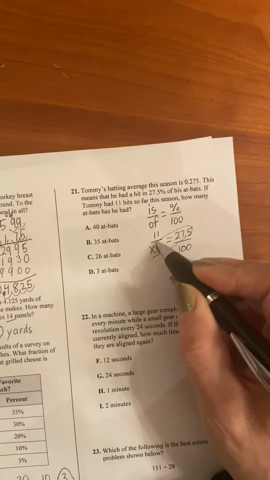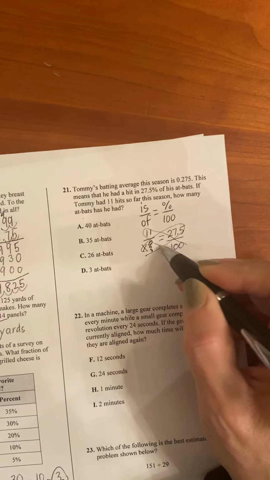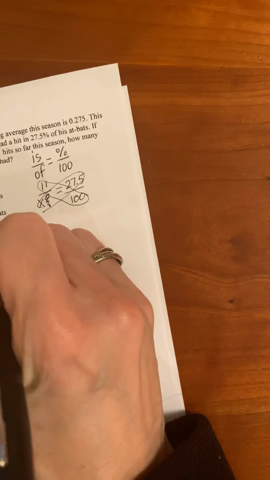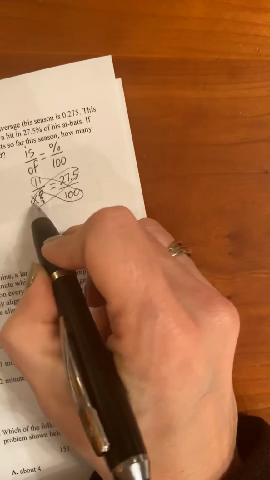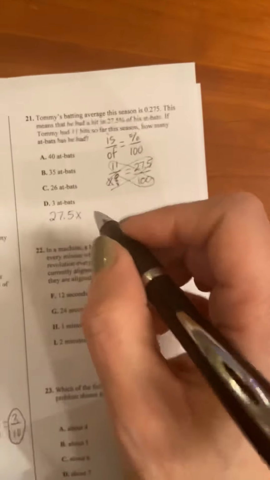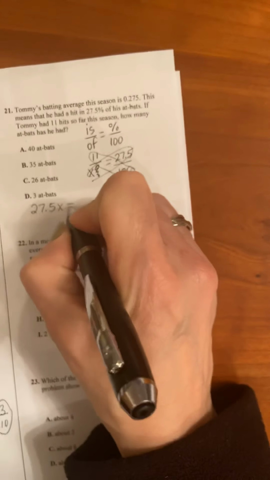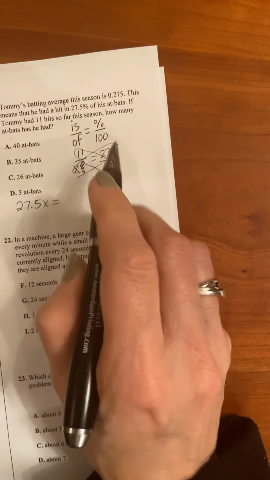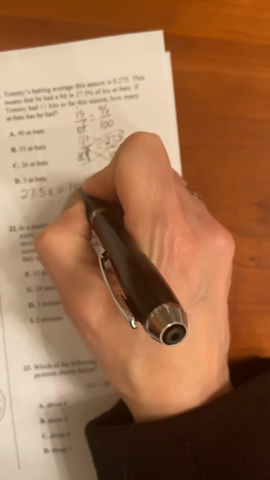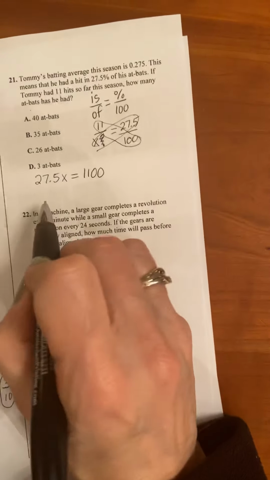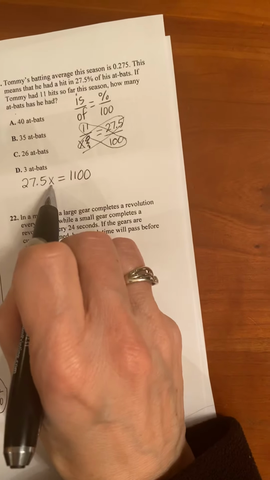So when you cross multiply, you make that x. So we would have 27.5 times x, and remember when you put the x right next to the number, that means that you're multiplying, equals, and then you multiply the other two numbers, the 11 and the 100. So that's 1100.